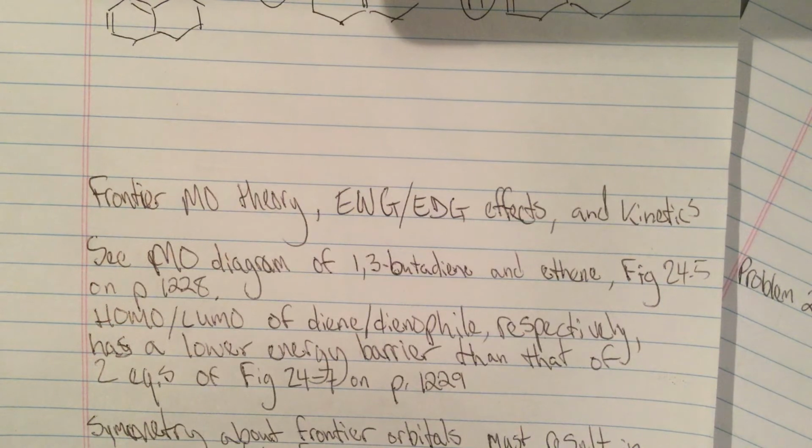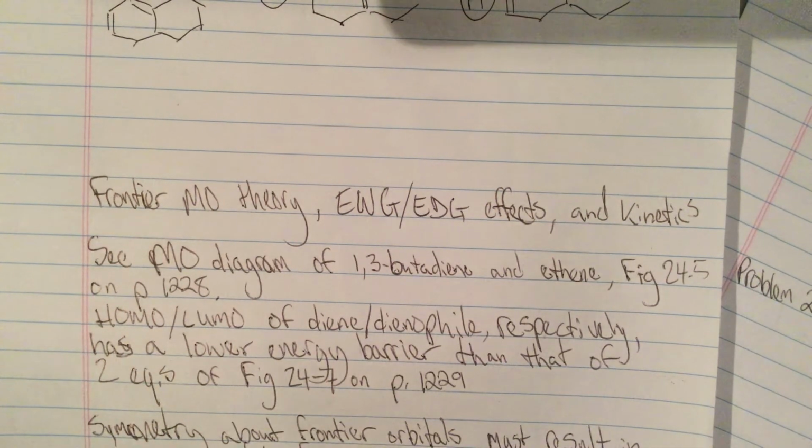Now this is really going to have more of an effect on lowering the energy barrier, where there's going to be overlap or formation of those sigma bonds. So that's really more of the effect.